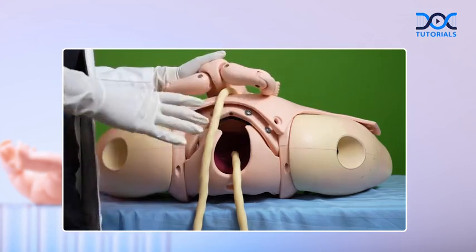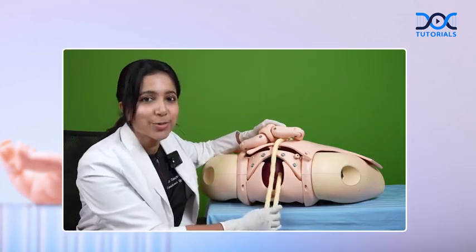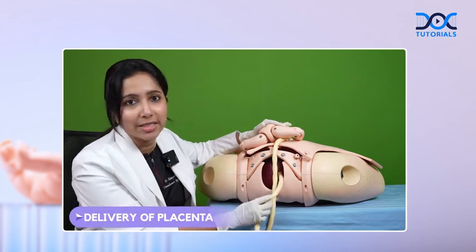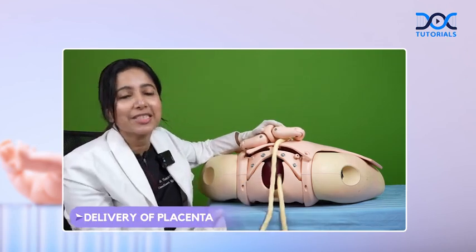Next comes the third stage. So now the baby has delivered. Now your work is not done. You still have to deliver out the placenta. How will you do the delivery of the placenta? Will you just pull out the cord and deliver the placenta?